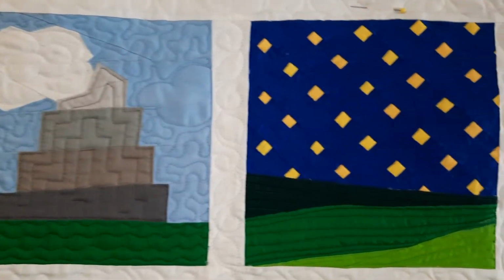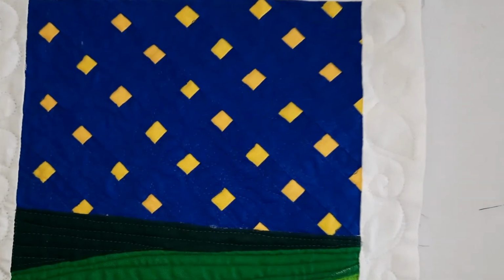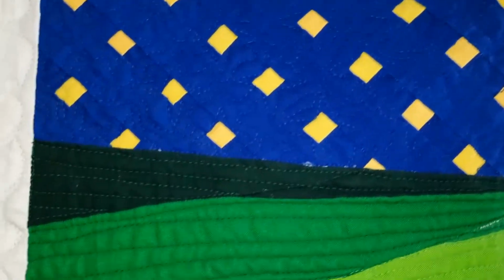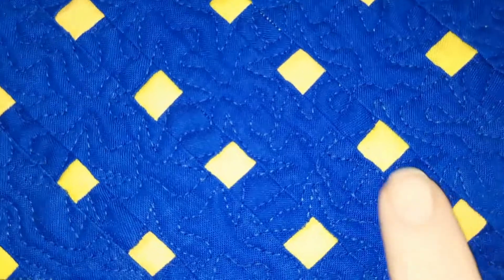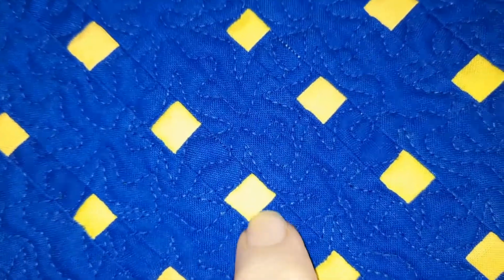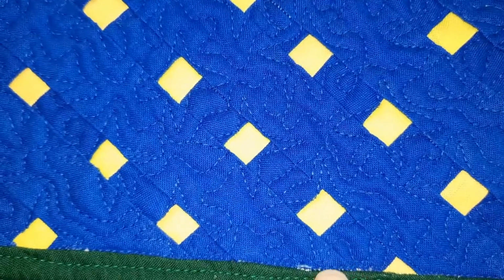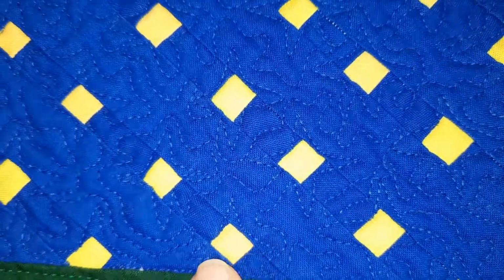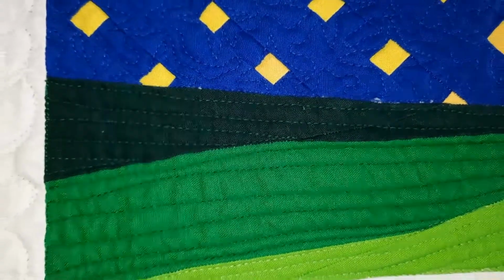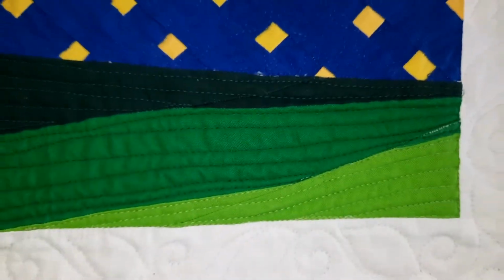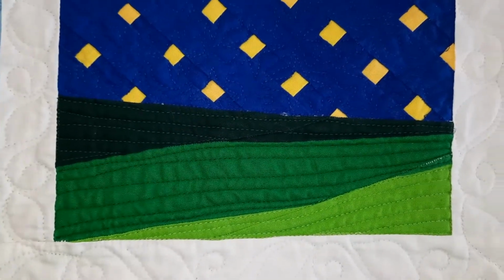Block 5 is Abraham's descendants. So the stars in the sky. So each of these stars has, if I come in quite a bit closer, that's a good one there, a little star shape quilted in the background as well. And then it's just quilted in between. The ground is just quilted in lines to represent the rolling hills.